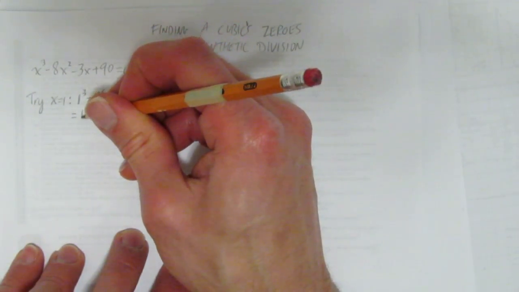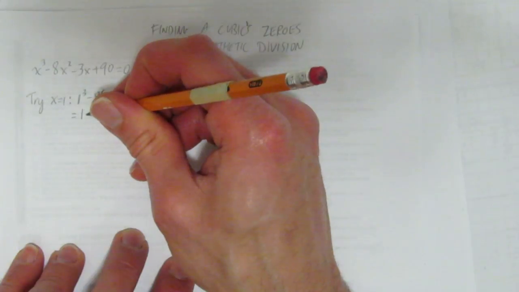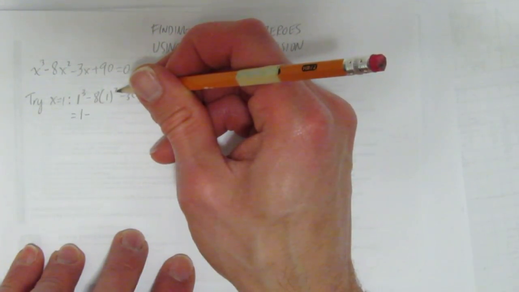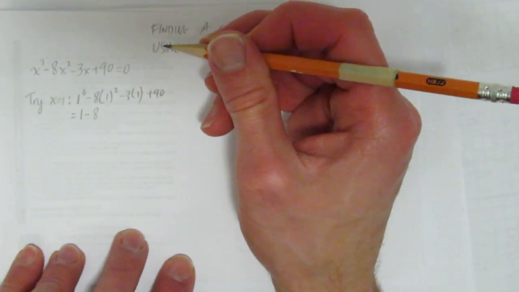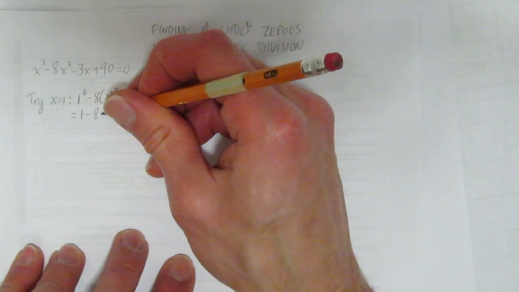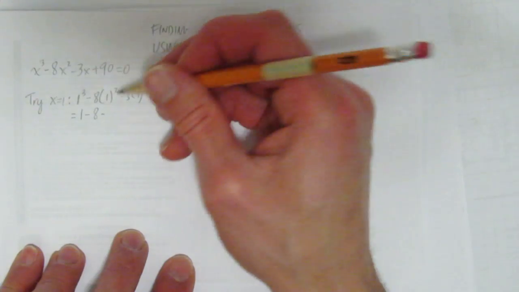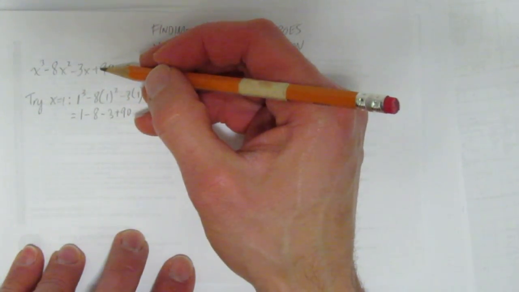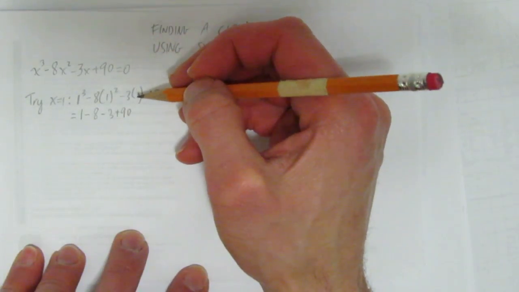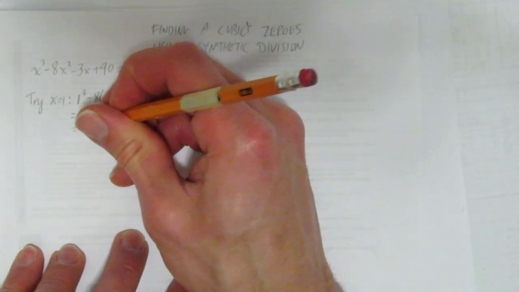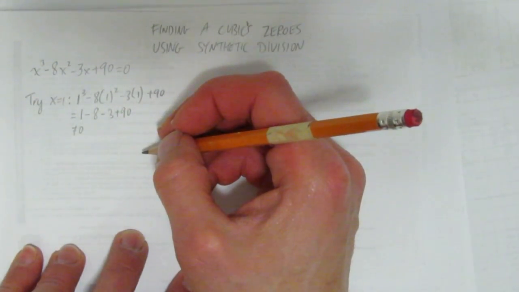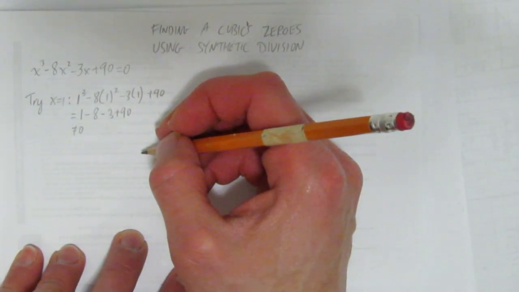I'm going to solve it here. 1 cubed is, of course, just 1, 1 times 1 times 1. And here you have take away 8 times 1 squared. 1 squared is 1, so that's minus 8. And then I have minus 3 times 1, but this was a terrible choice. Hopefully you can see, right away 1 wouldn't have worked. It wasn't a great choice to try. So I can stop and just say, that's not equal to 0. This is not going to be one that works for me. I need a different choice.